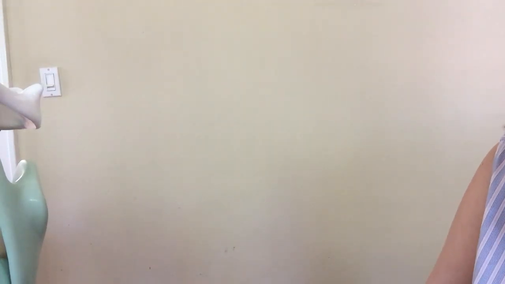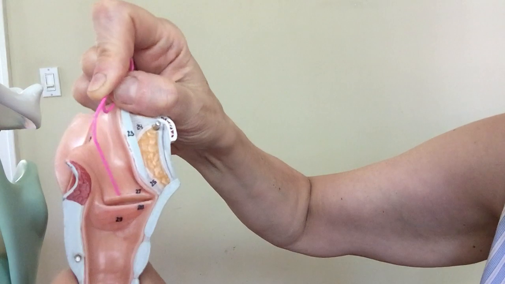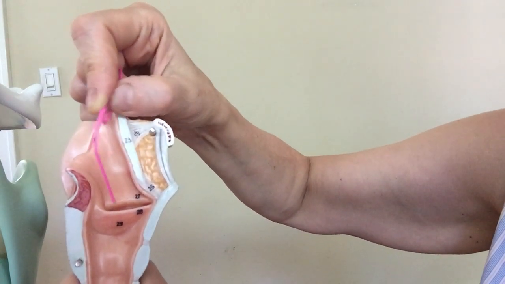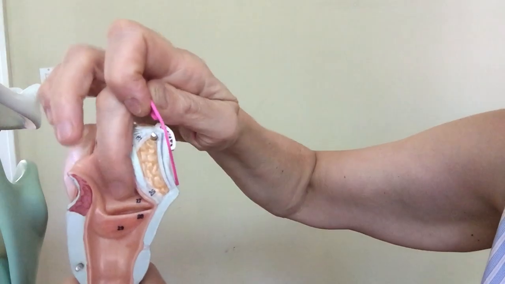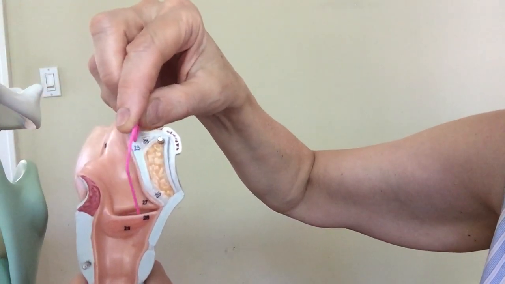Then ventricular folds and the vocal folds. Ventricular is another name for the false vocal fold. So I said before, this top ridge, this is the false vocal folds. It's superior to, but it doesn't go in as far. It's not as medial as the true vocal folds. Here's the true vocal folds underneath.